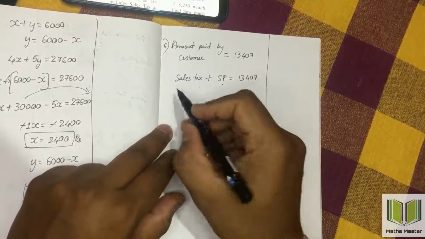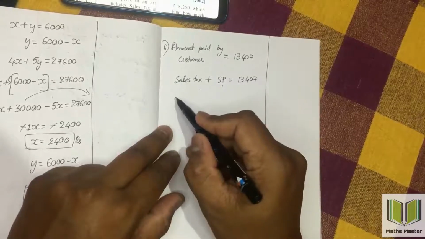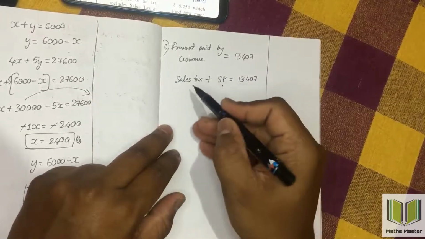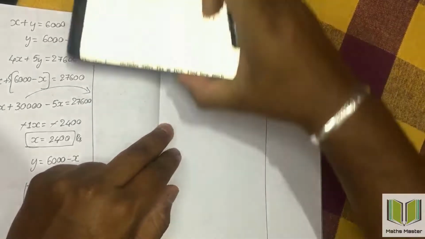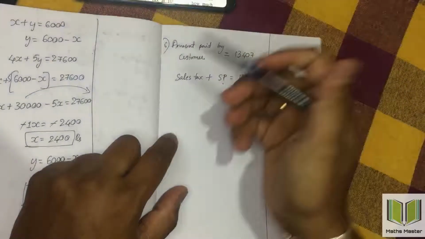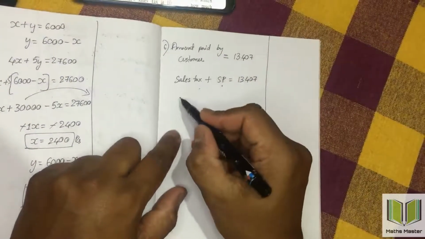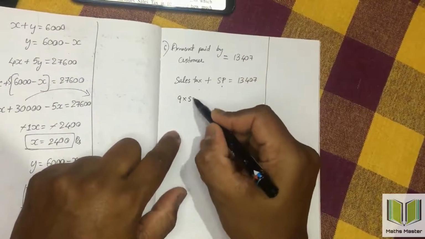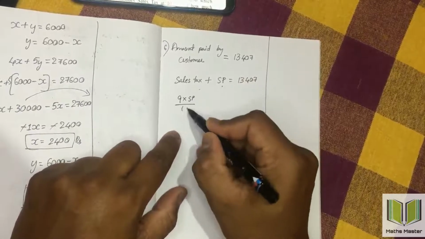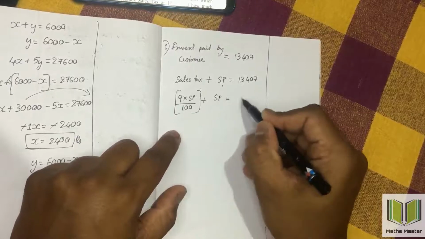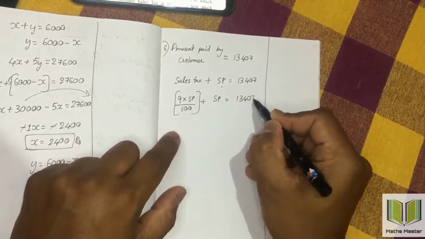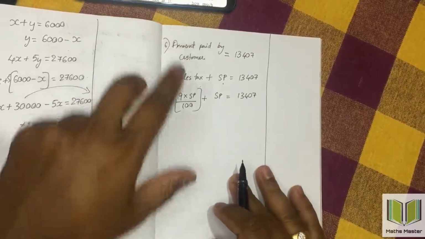Now we know the formula for sales tax, that is rate of sales tax multiplied with selling price divided by 100. Now the rate of sales tax in the question is given to be 9%. So what I'll do: 9 multiplied with sale price divided by 100, plus sale price, will be equal to 13,407. I hope it is making sense to you.